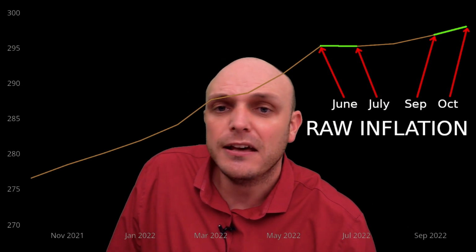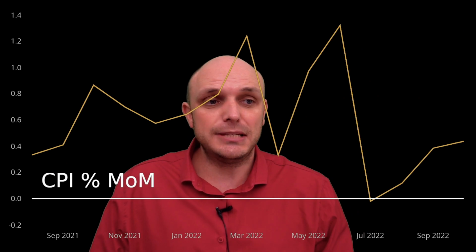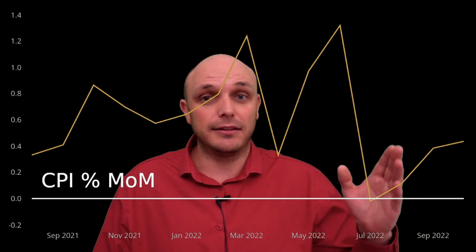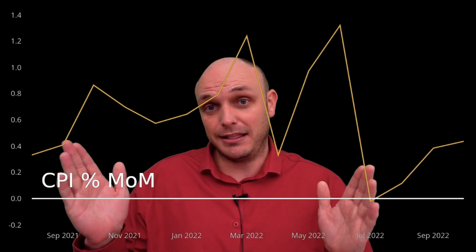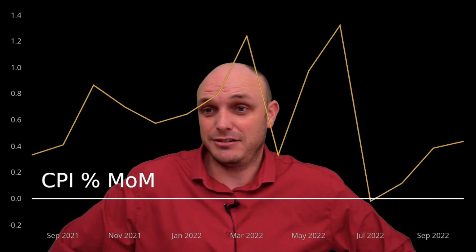So the other chart we can use is the month-on-month chart. So this basically, instead of comparing this month to a year ago's month, we just compare it to last month. But I don't really like this chart because if you look at this chart, this is over the last year. Can you tell me if inflation is increasing or decreasing? What's the general trend of inflation? It's very difficult to say.